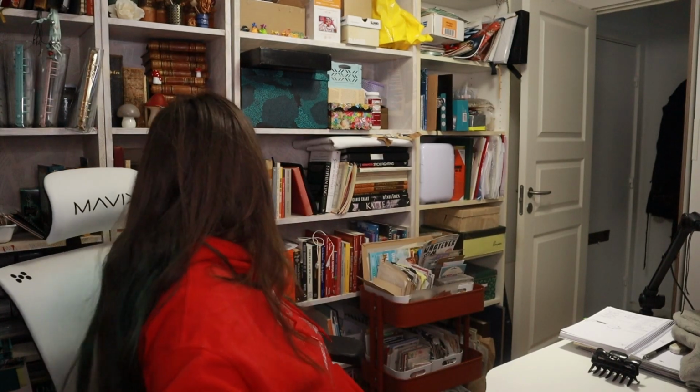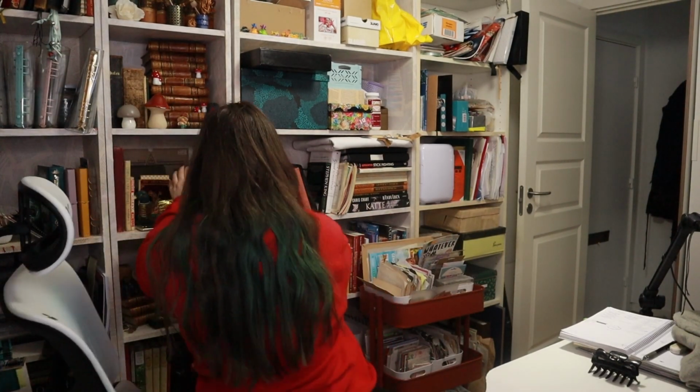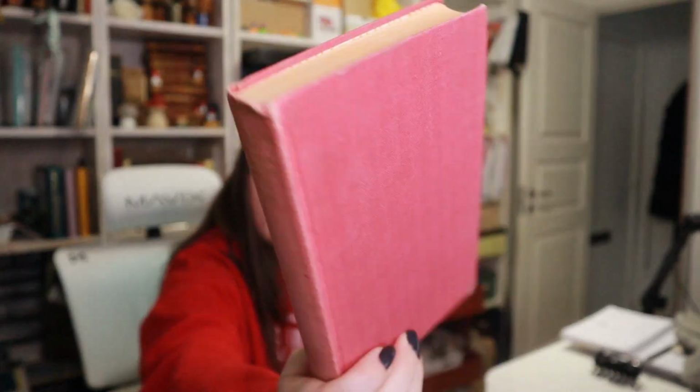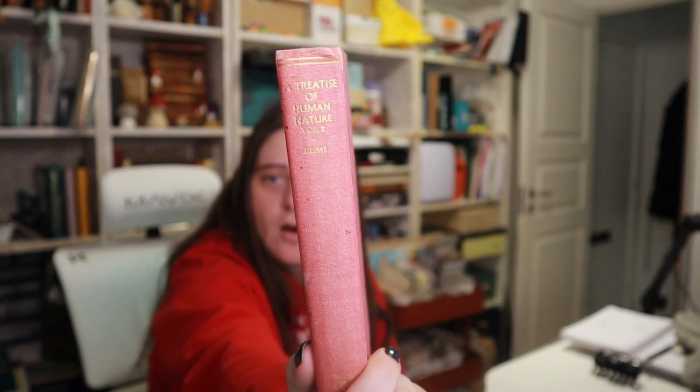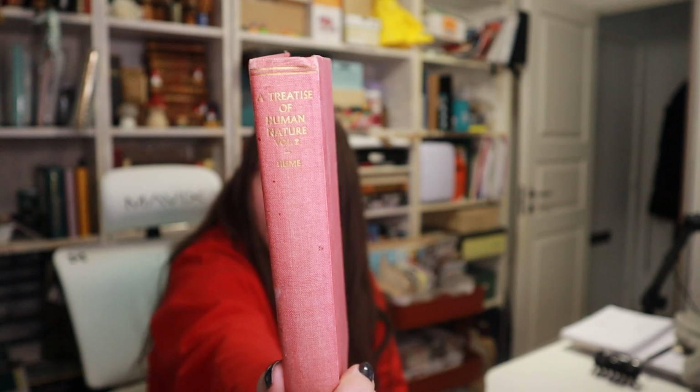But first, I will say that I do have some books that don't have an ISBN. I have some older books. This one doesn't have one. I have multiple books that don't have a thing to scan. Like these books are old.